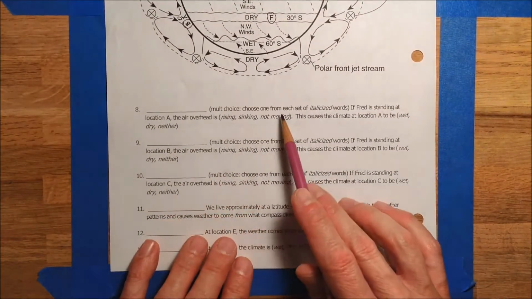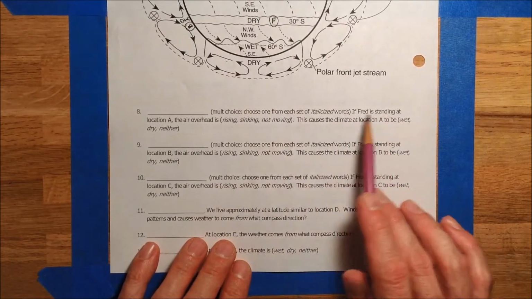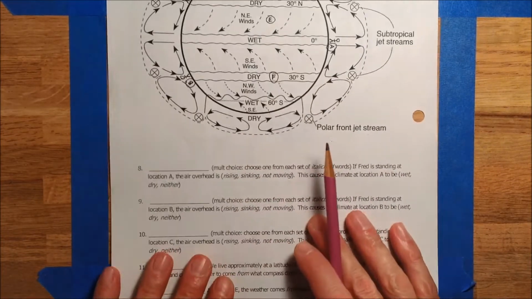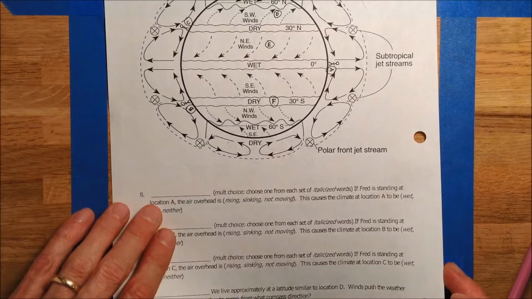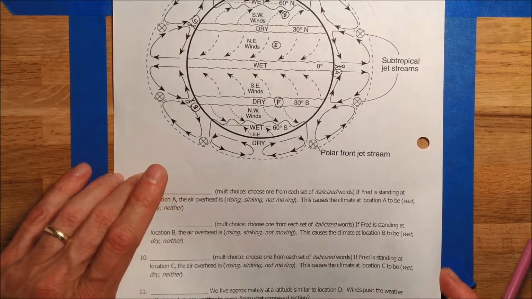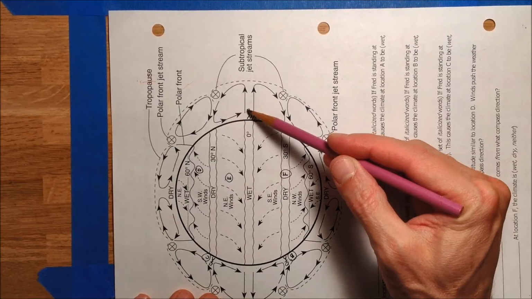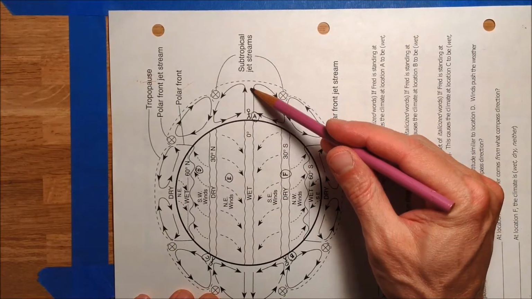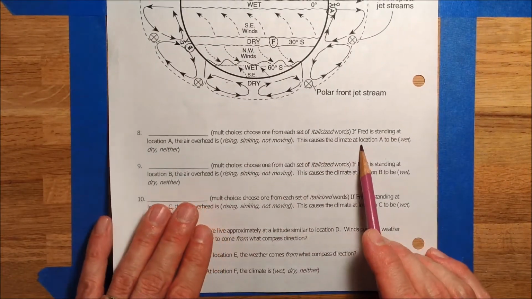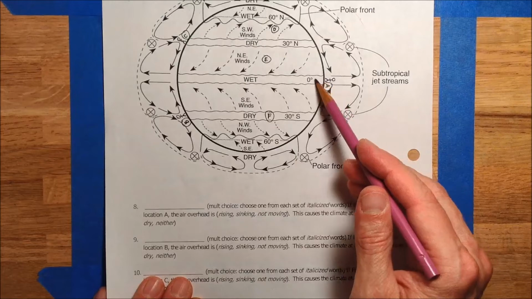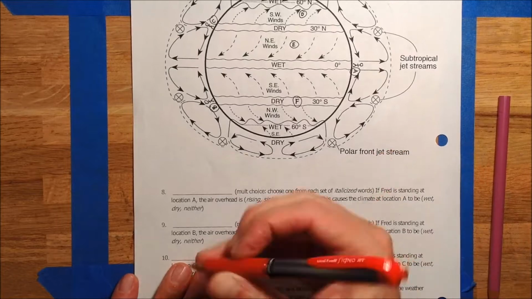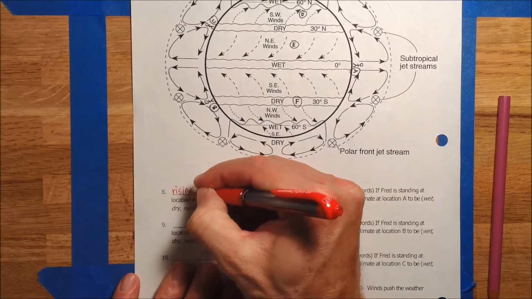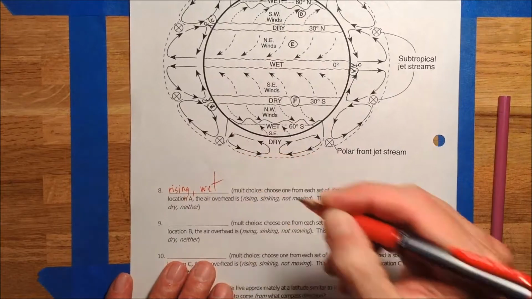8. Multiple choice. Choose one from each set of italicized words. If Fred is standing at location A, the air overhead is rising, sinking, or not moving. Okay, here's location A. So if this is Fred at A, what's the air overhead doing? Look at the arrows going up. It is rising, and this causes the climate of location A to be wet. So he's right here on Earth the way we're looking at it. So the answer should be rising, wet.